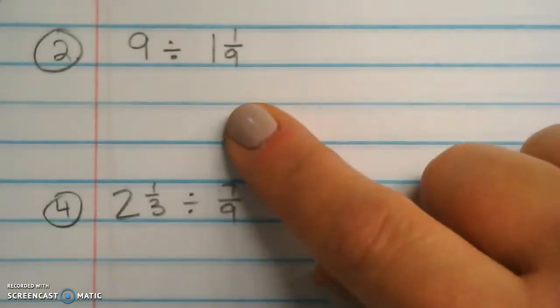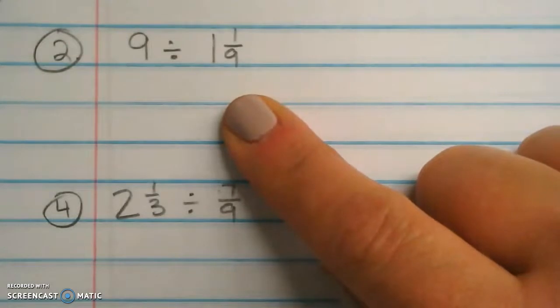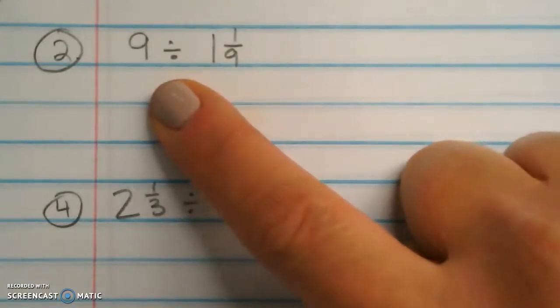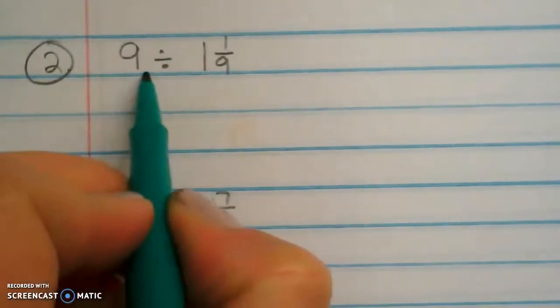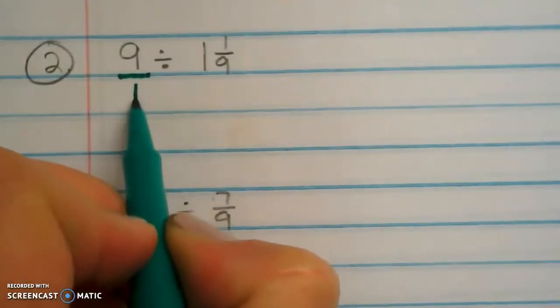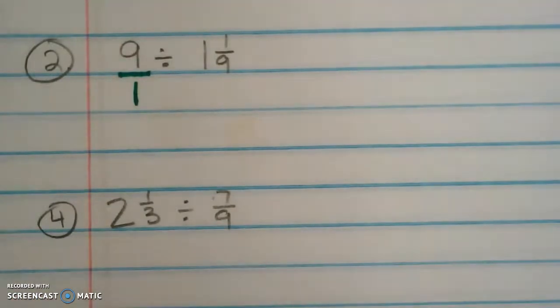So let's take a look right here at number 2. Number 2 is asking you to divide 9 by 1 and 1/9. Well, I see two things that need to happen here before we do anything. The first thing I need to do is put that 9 over a 1. So now it has a numerator and a denominator.